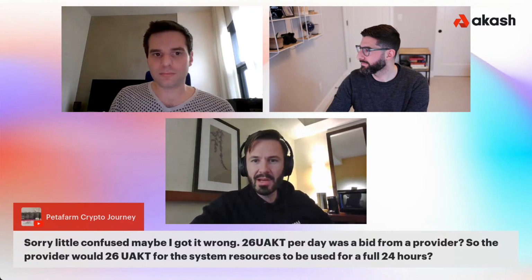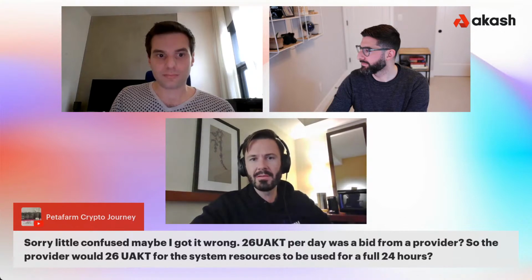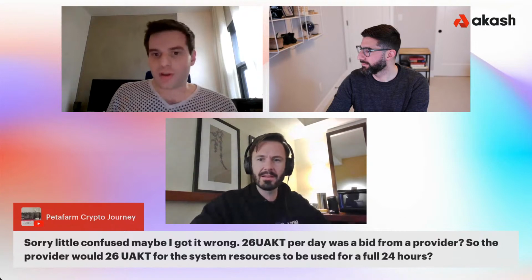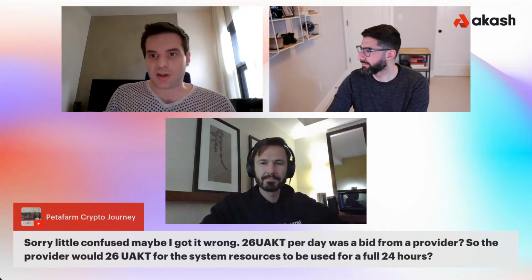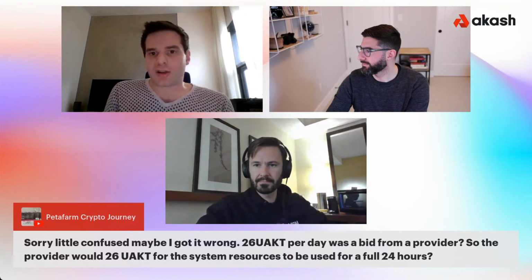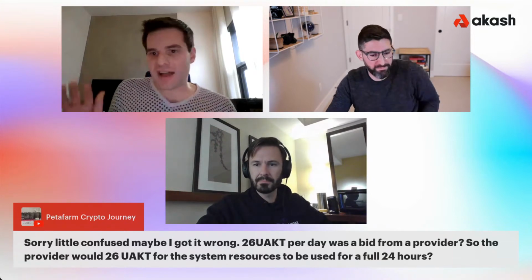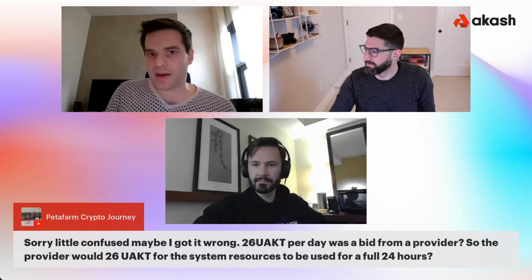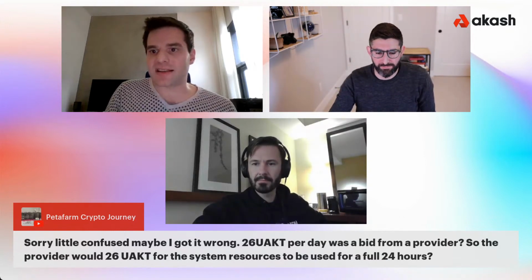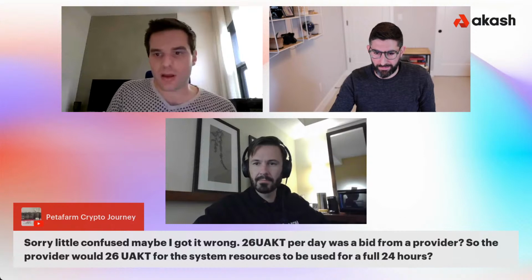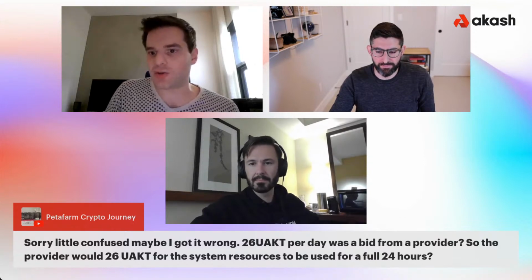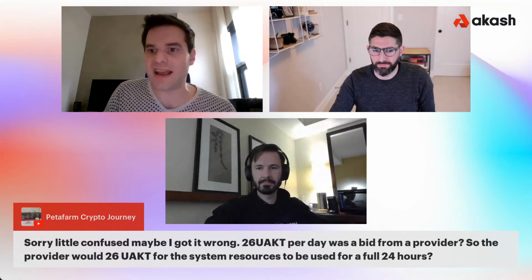A little bit confused, maybe got it wrong. 26 UAKT per day was a bid from a provider. So the provider would, I'm thinking, spend 26 UAKT for the system resources, or no, how does that go? Yeah. So you're spending 26 UAKT per block to run a deployment with that specification on that provider. So in Akash Analytics here, it's showing 16 AKT per month is what that's expected to cost you. And with 5 AKT in escrow, this deployment will run for 10 days.